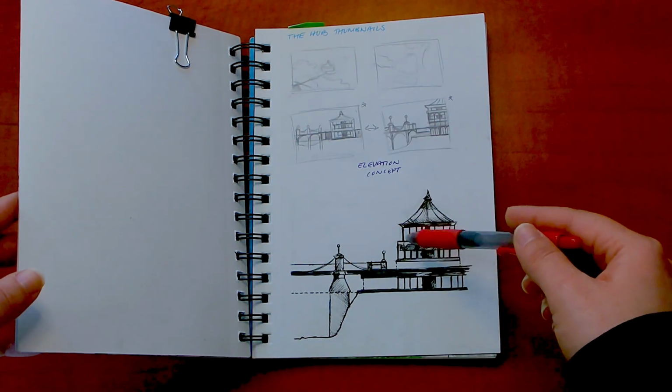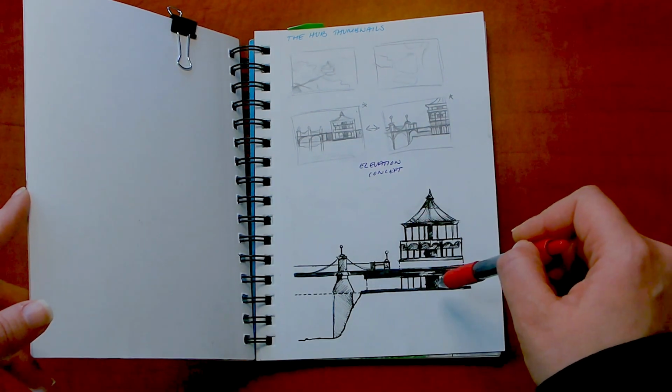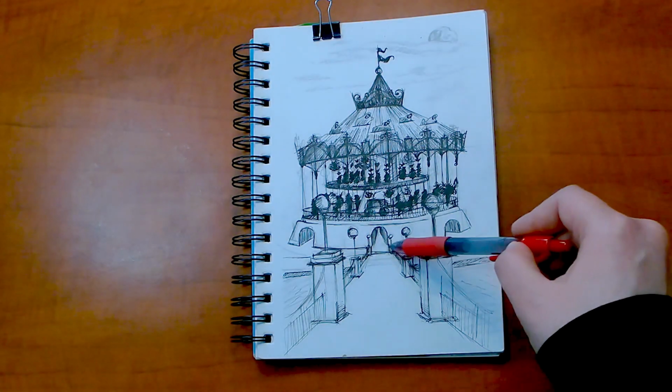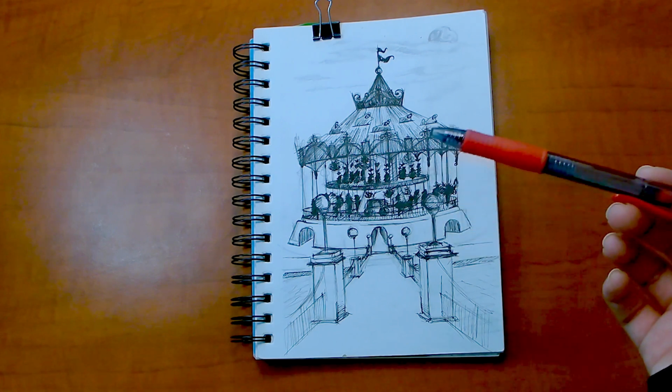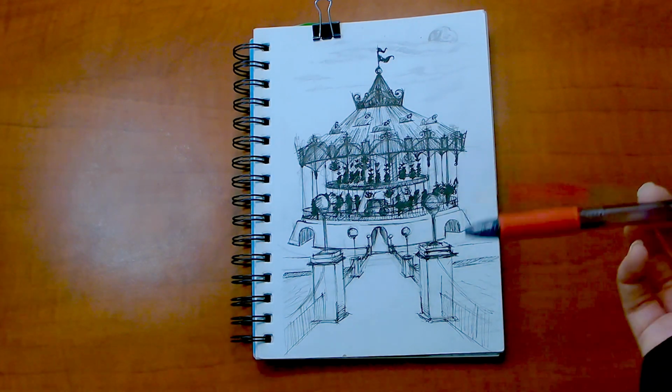In the elevation concept, this obviously is just more architectural and just shows the actual physical levels. And then we'll get into this one, which I just don't like it. There's no color. It's a lot of ink. It's starting to get messy. I just can't look at it anymore.